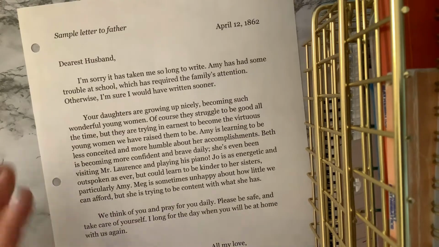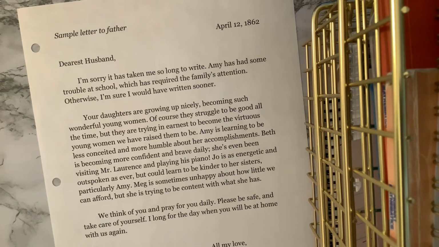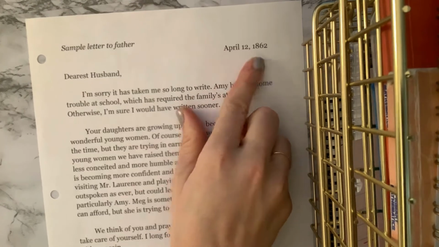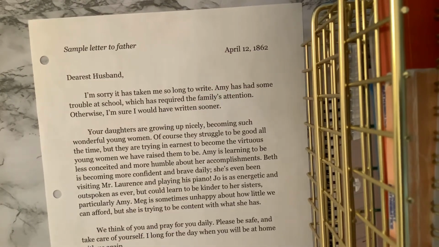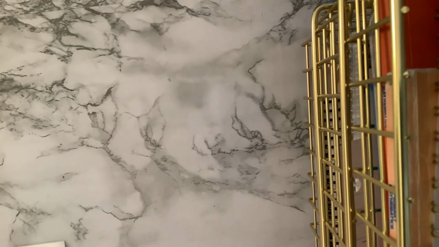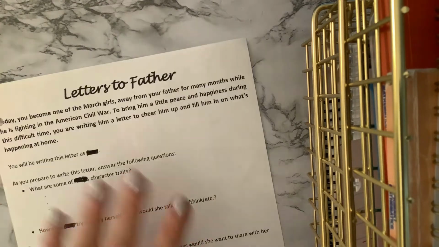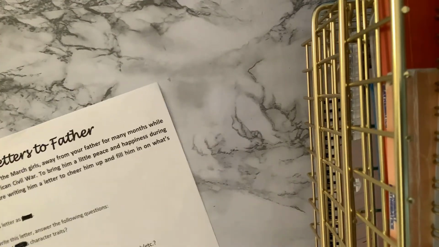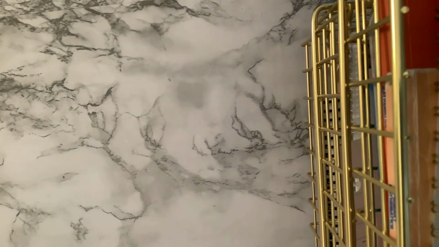You'll see, again, I have 3 paragraphs. You don't need to have 3 paragraphs, but I would think about grouping your thoughts together a little bit. Think about our date being during the Civil War and our signature. With that in mind, you're going to brainstorm here, and then you're going to get a piece of loose leaf out, and you're going to write your letter to Father, pretending to be whichever character you found on your sheet.